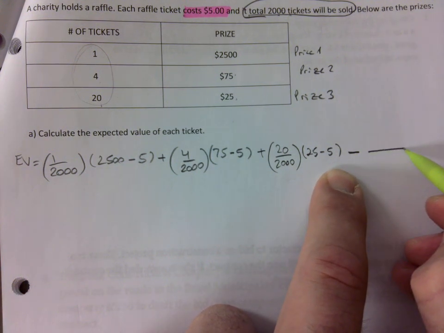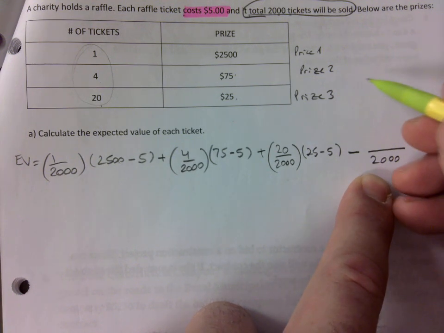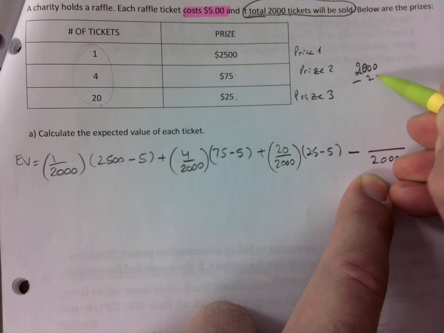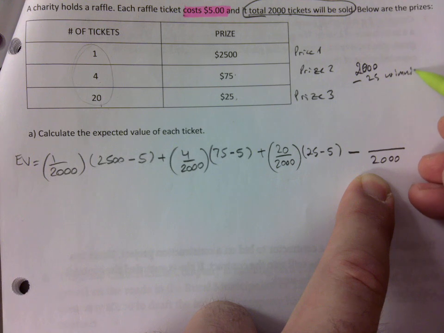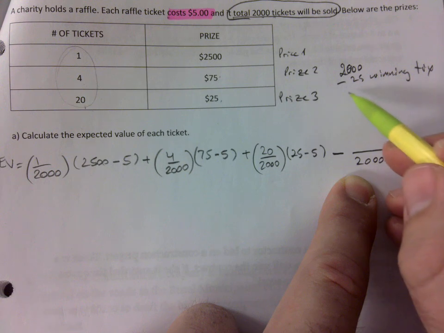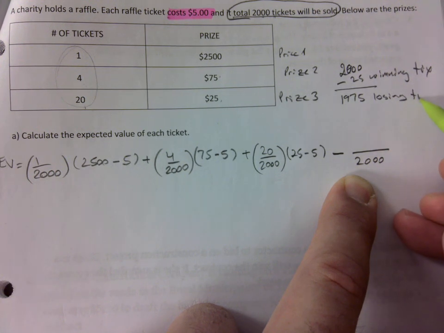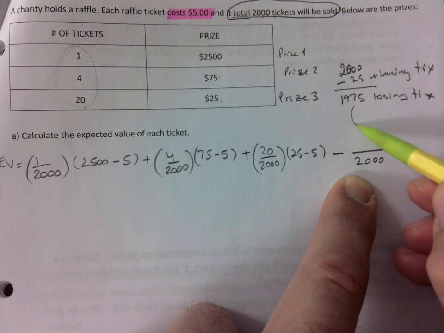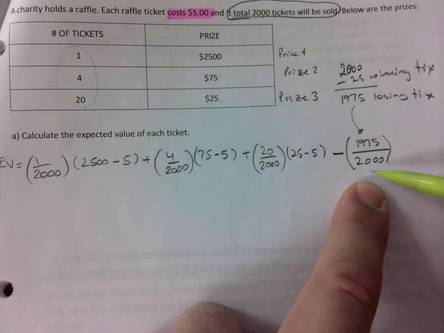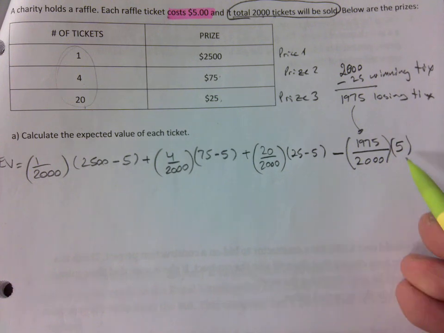Minus, you know this is going to be out of 2,000 because it's all just the same lottery, 2,000 tickets sold. I'm going to say 2,000 minus 25 winning tickets. Okay, sorry, it's off the charts there. 25 winning tickets, so there are 1975 losing tickets. Out of this context, I was able to figure this out. That's 1975 over 2,000. It's the biggest percentage in here, and you just multiply this by 5.